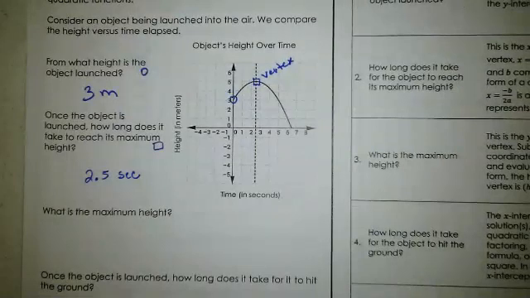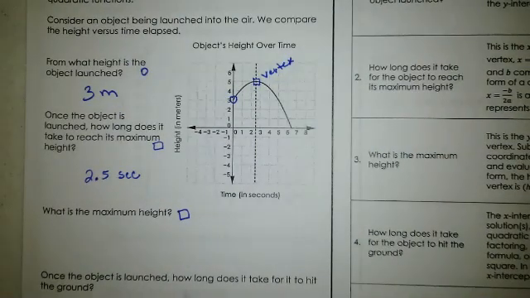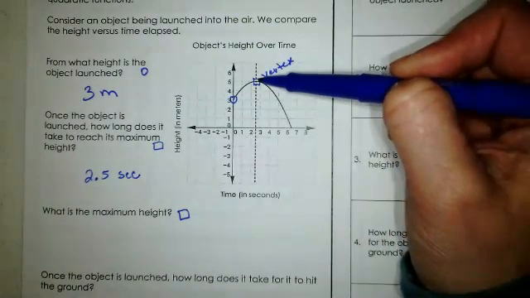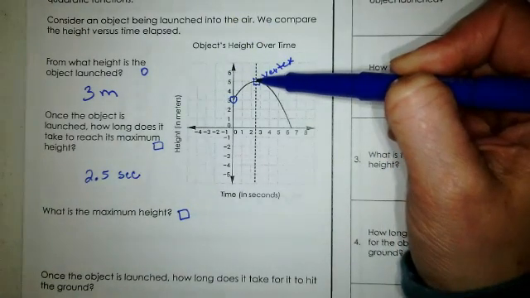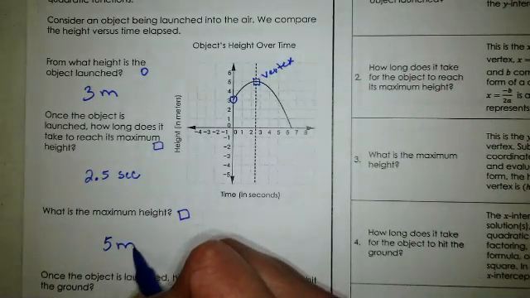What is the maximum height? So we'll still be looking at the vertex, but now instead of looking at the time, we want to know what the height is. So we'll go to the y-axis. And it looks like it's about 5 meters.